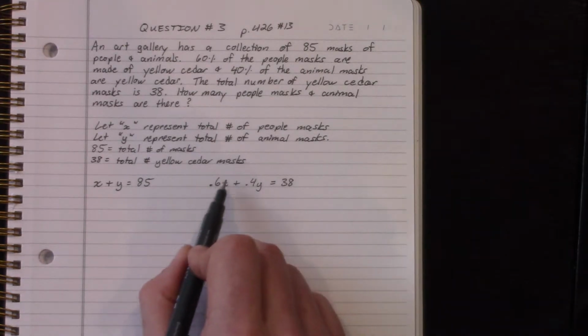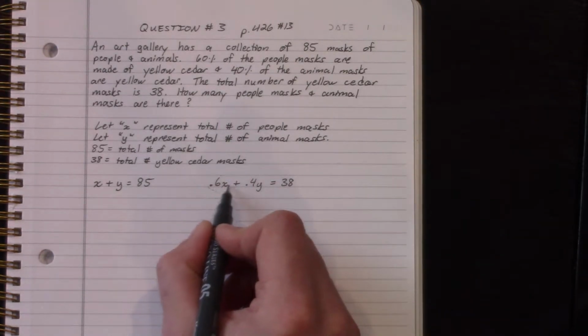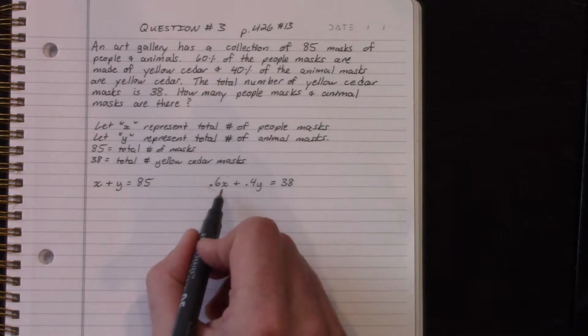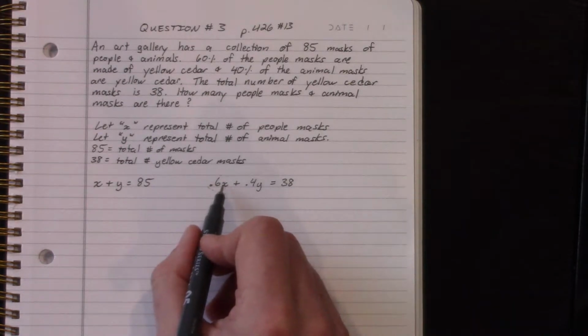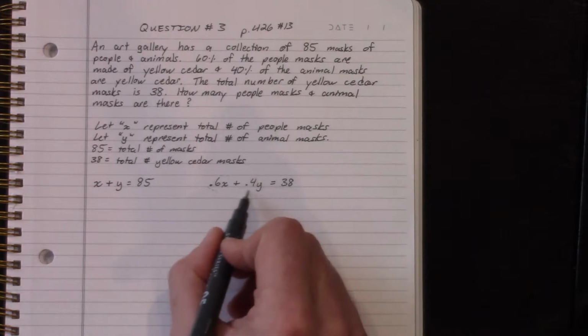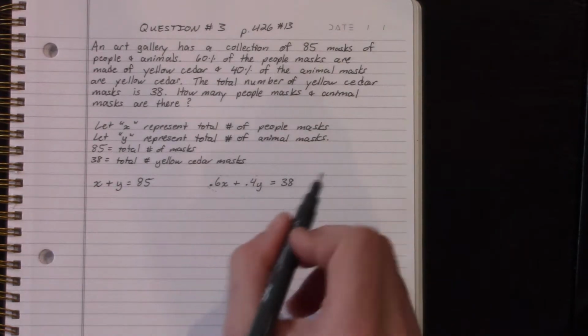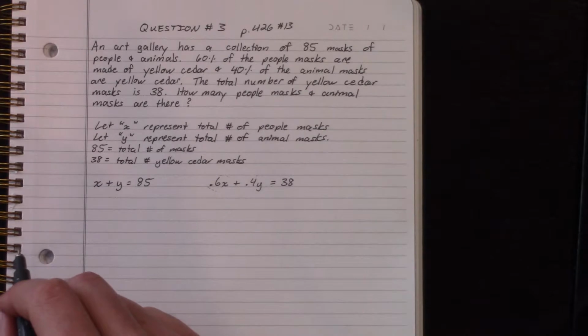So this term communicates all of the yellow cedar people masks plus all of the yellow cedar animal masks equals 38. So here are our 2 equations.